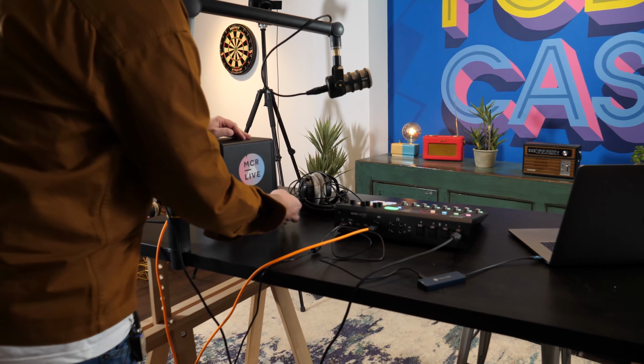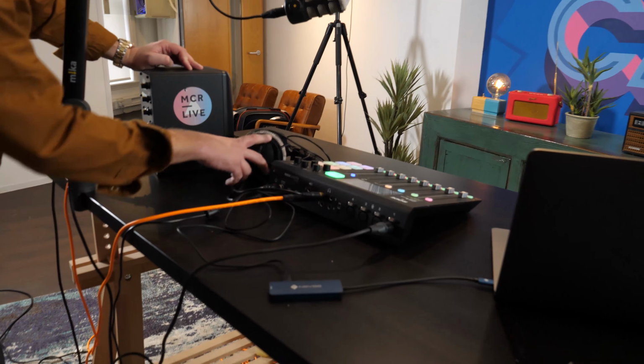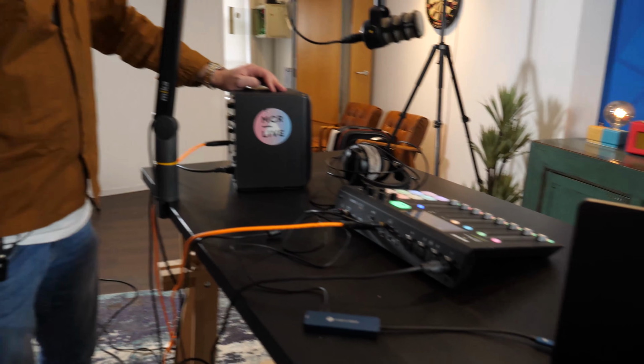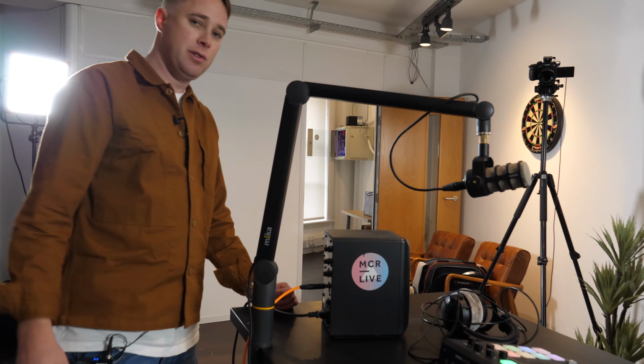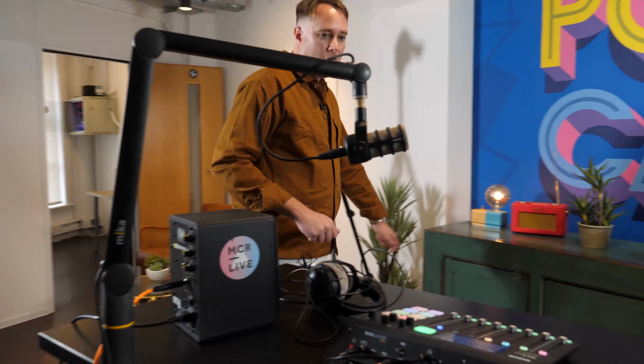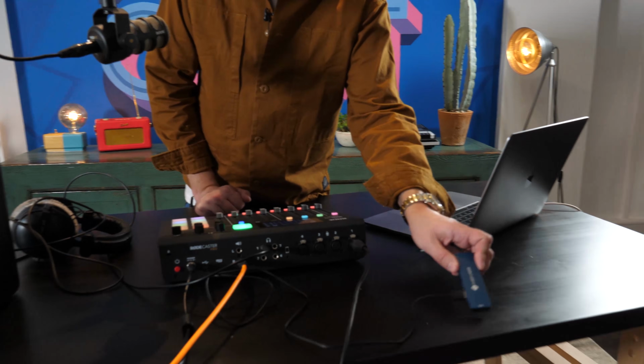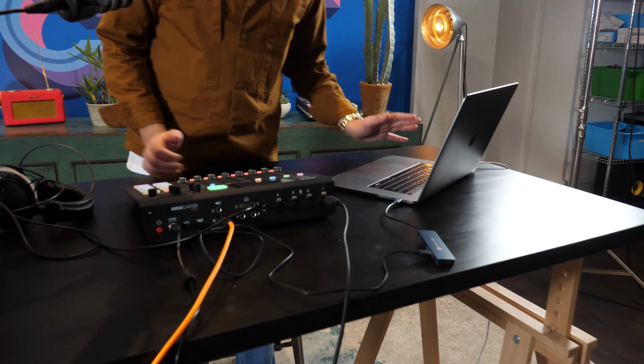Finally, my headphones, I'm going to connect them to headphone out number 1. Again, you have multiple headphone jacks. You can connect up to 4 pairs of headphones. Great if you have a studio with more than one microphone set up. You'll see also we've connected our Rodecaster up via USB to our MacBook, so we're ready to go.